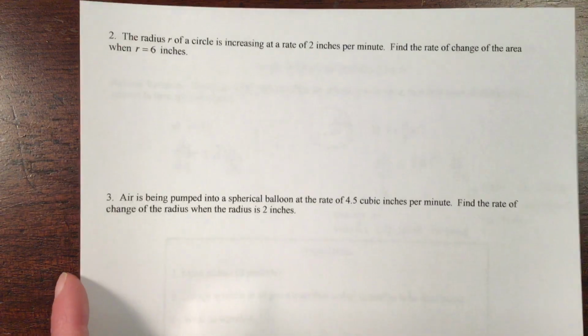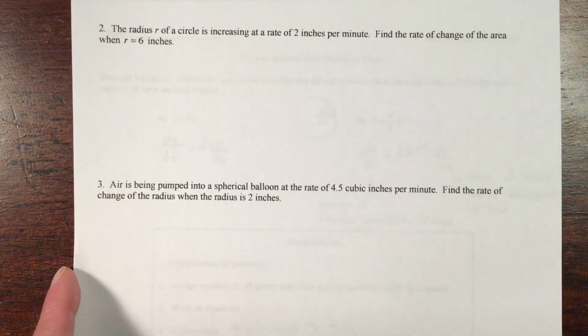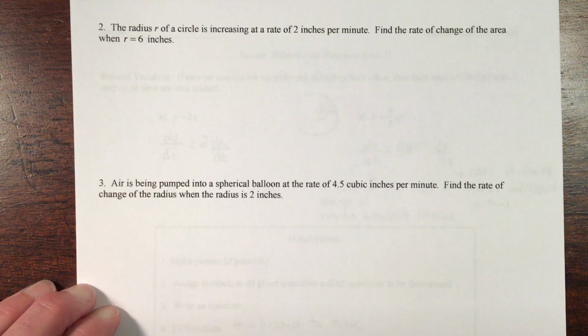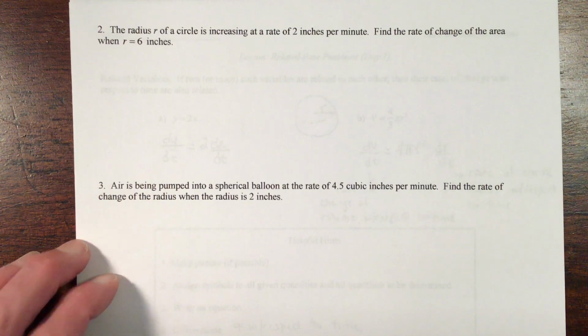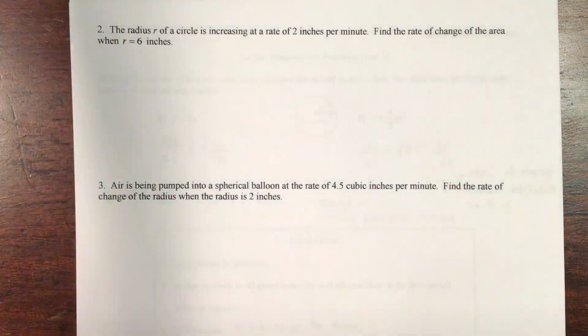Okay. Now let's look at examples that are like real world type of problems. So we're going to be given specific things, and it's going to have units now. The radius r of a circle is increasing at a rate of 2 inches per minute. Find the rate of change of the area when r equals 6 inches.